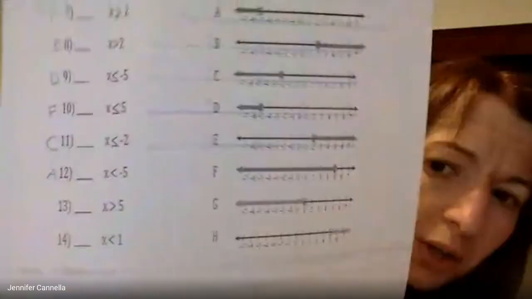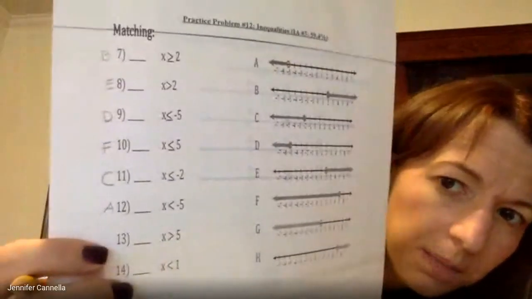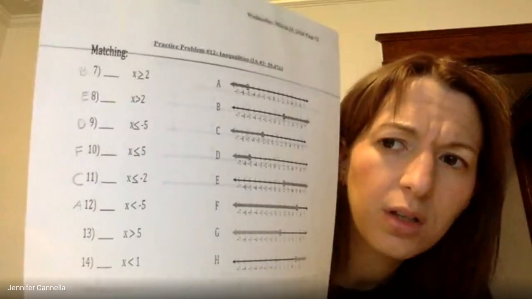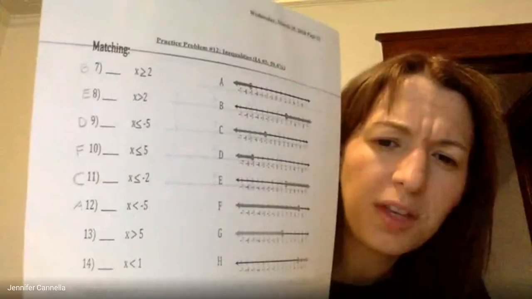All right, we got 2 left. Number 13. It says x is greater than 5. Which graph shows x is greater than 5, Jesus? H. Do you guys agree with him? He thinks it's H. Yeah, I agree. Obviously, number 14, x is less than 1. The only other letter left is G.